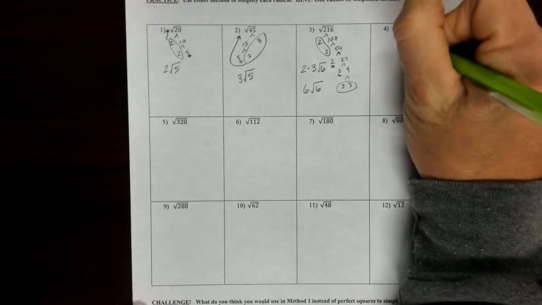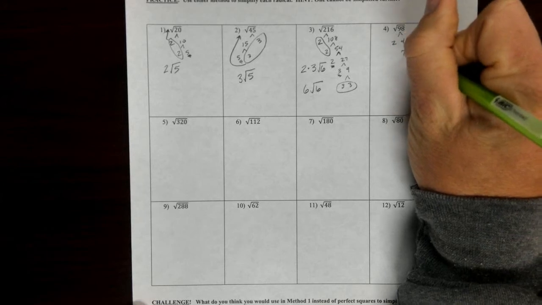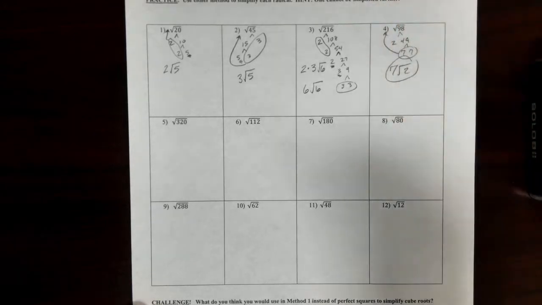Alright, let's look at 98. 98 breaks down into 2 and 49. Oh my goodness, perfect. 49 is a perfect square, 7 and 7. That comes outside, we've got 7 square roots of 2.